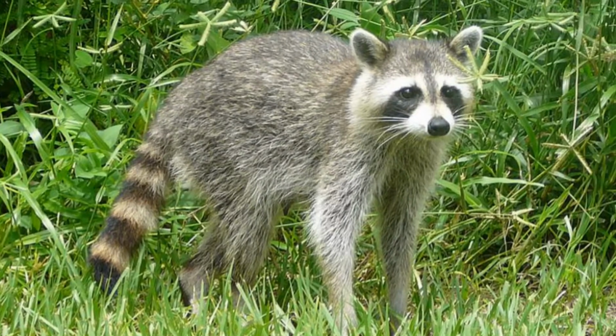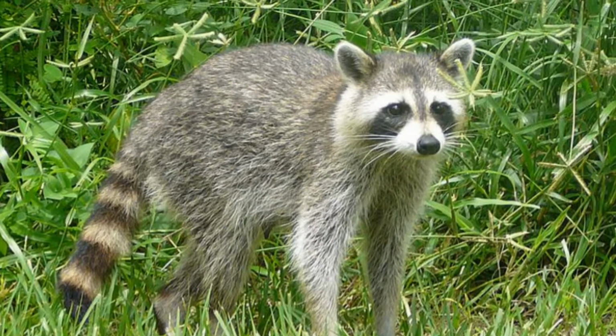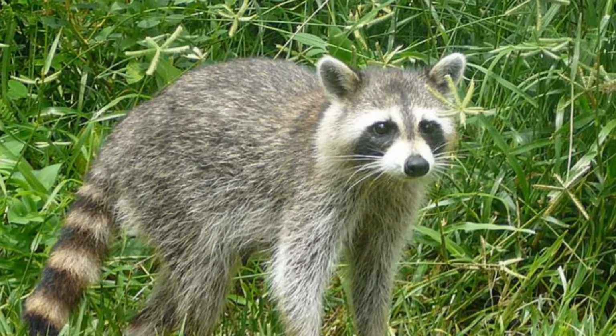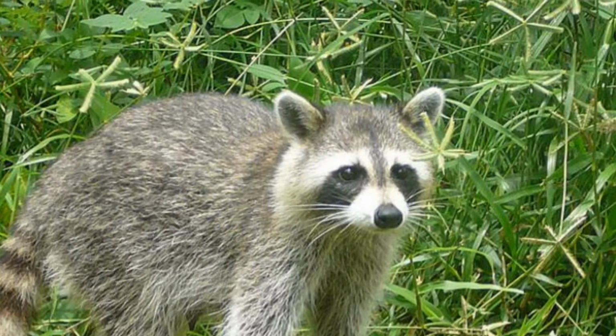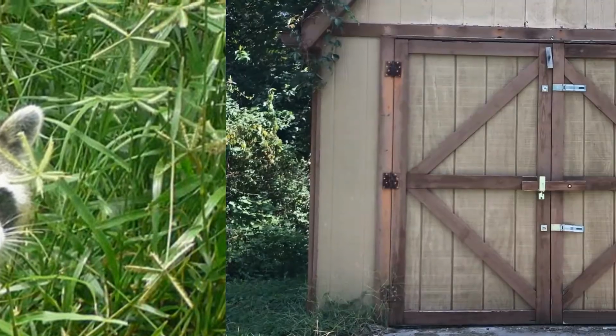On a recent visit with Moses and Rachel, they tried to convince me that there might be a raccoon in their shed, so we went down to check it out. You'll never guess what we found.